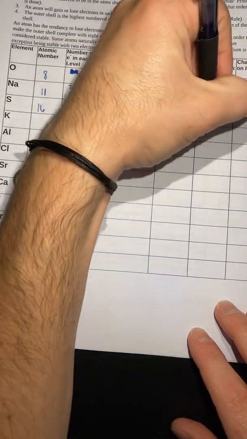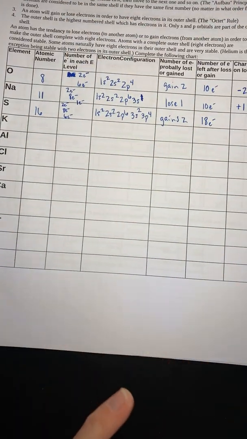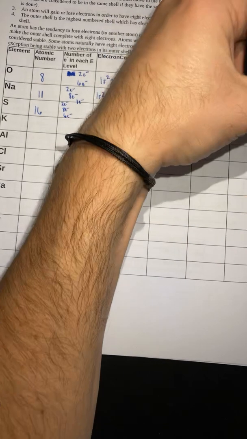18. And what is the charge on that ion going to be? Negative 2.